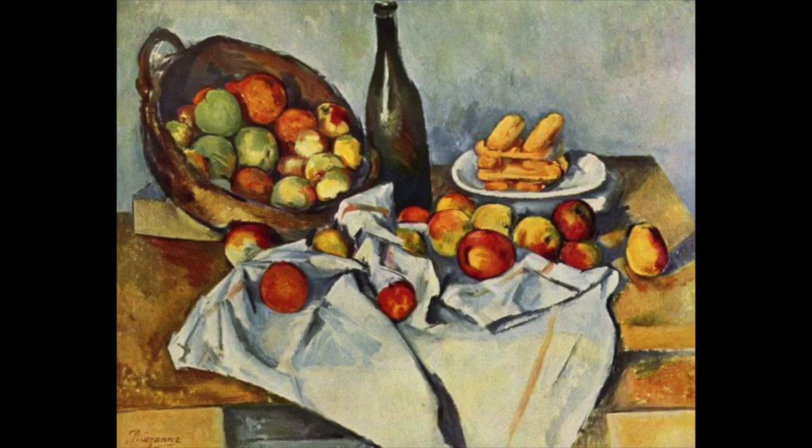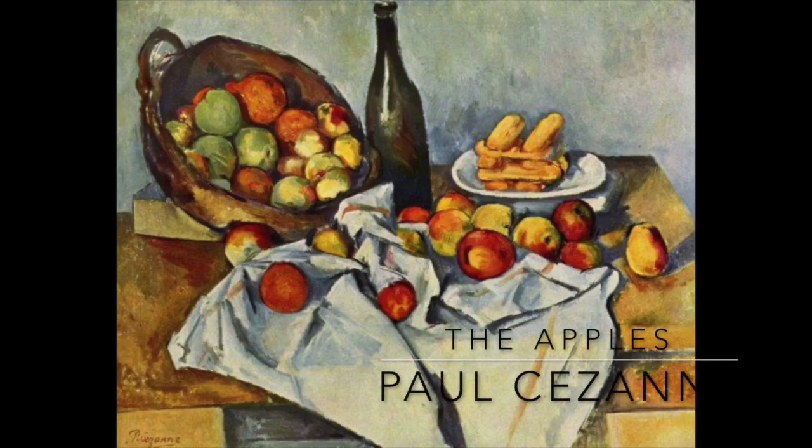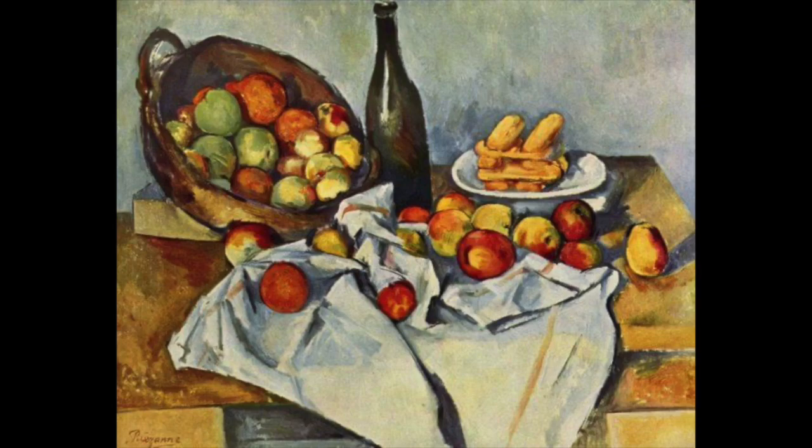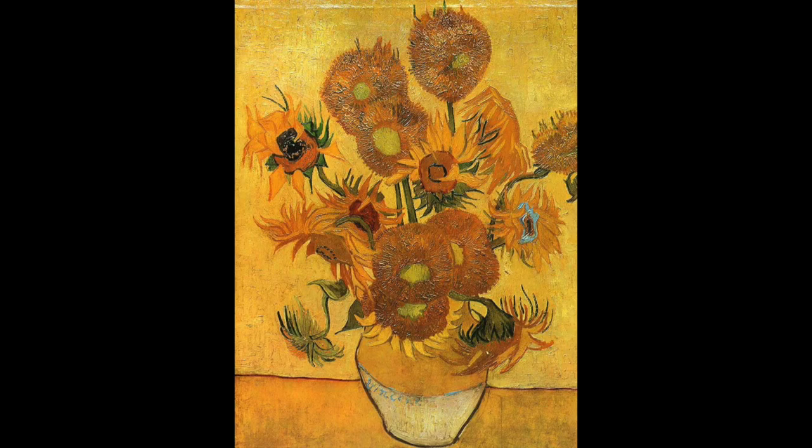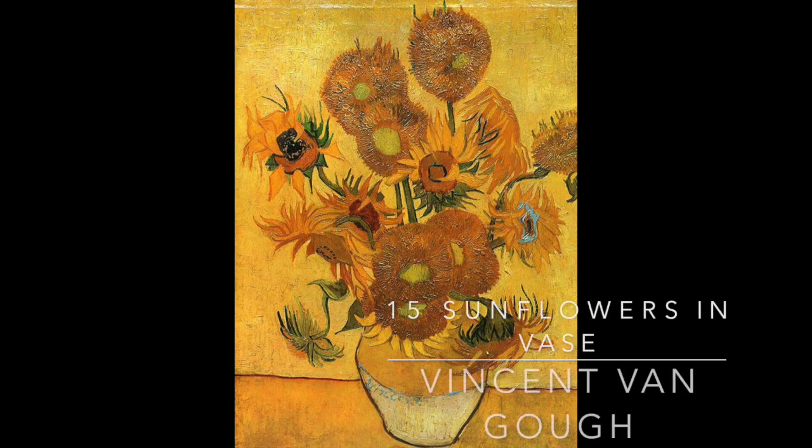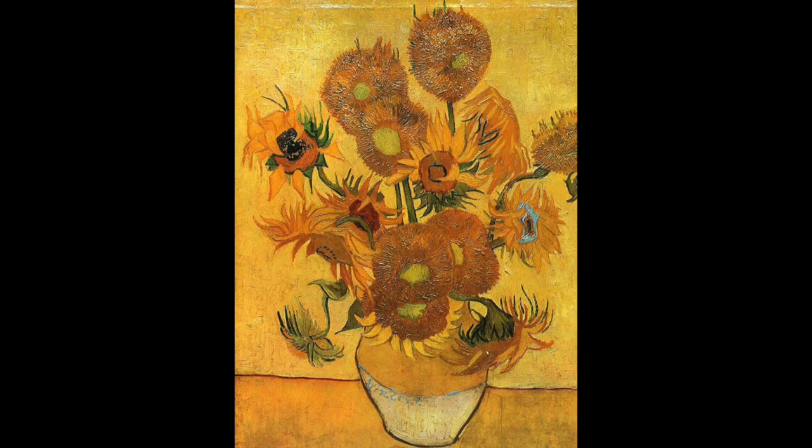Before we get started today, we're going to look at a couple of famous still lifes from different artists across history. The first still life you're looking at now is a painting by an artist named Paul Cézanne called The Apples. See how he took food and arranged it in different ways around the table. Our second piece we're looking at today is called Sunflowers by Vincent van Gogh. You'll see a lot of artists working like Van Gogh to draw flowers in a vase after this famous painting.